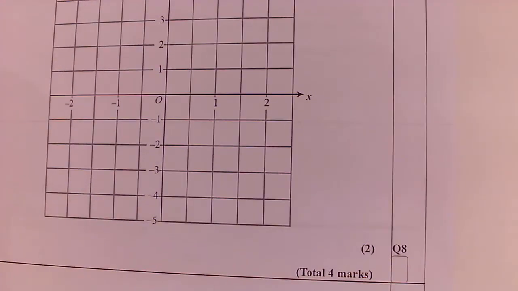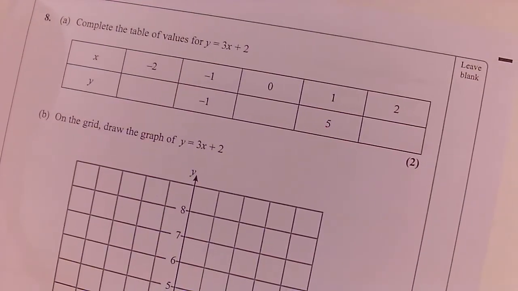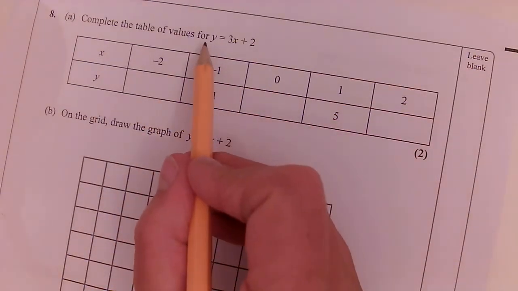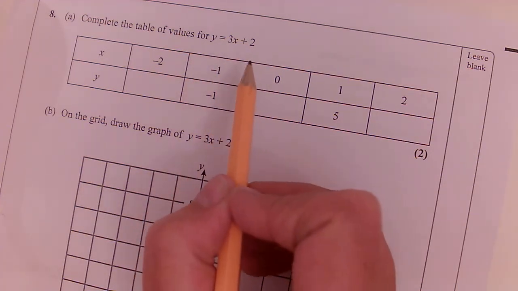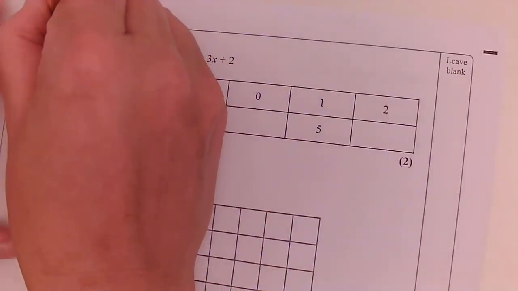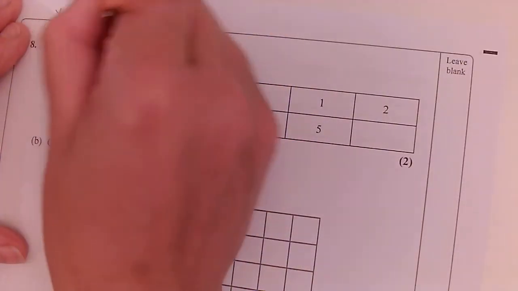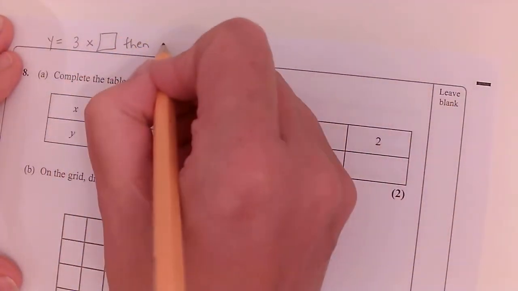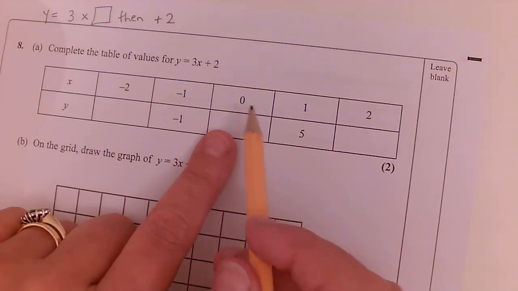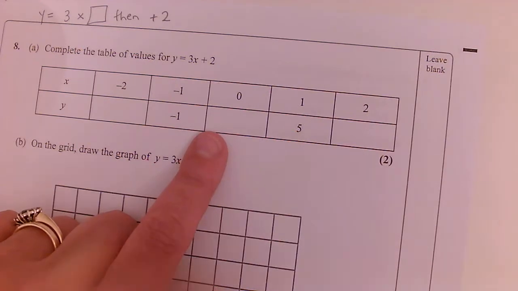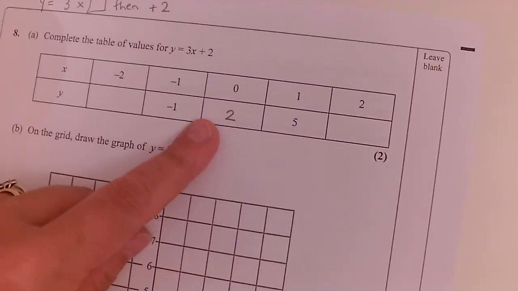Okay, question 8. This is straight line graphs, okay? So what this means is the y value is equal to 3 times whatever x is, then I add 2. So I'm going to start with this one here. So 3 lots of nothing is nothing, add 2 is 2. So that coordinate is 0, 2.